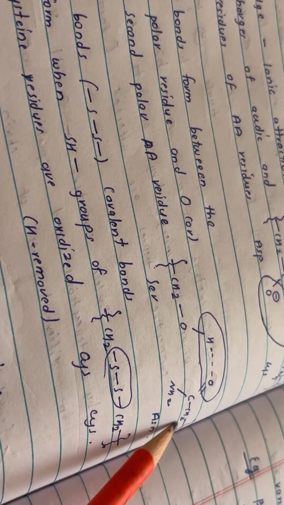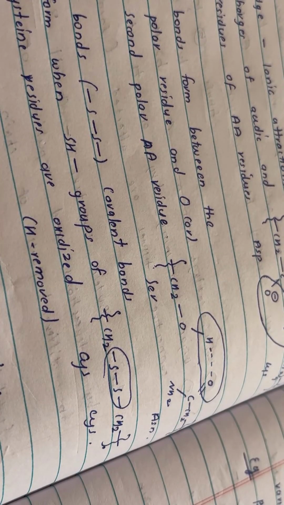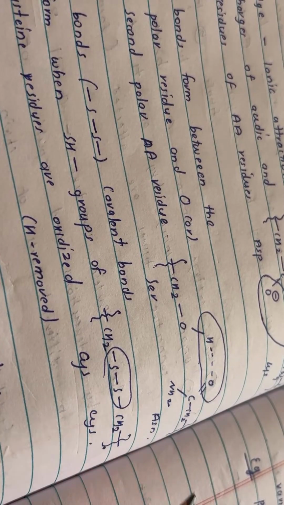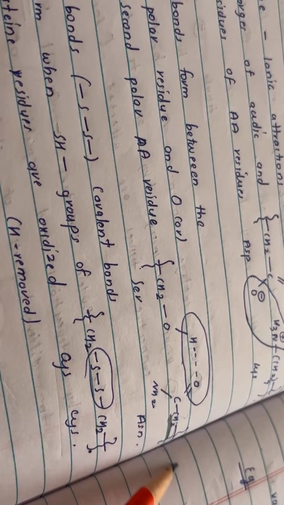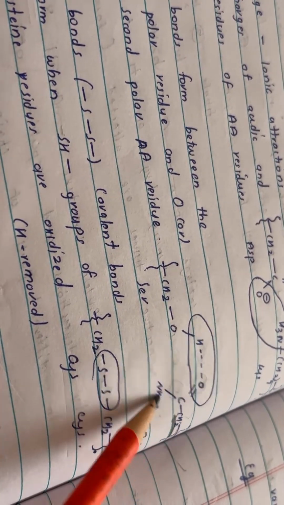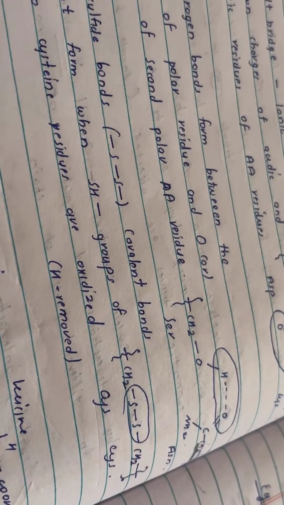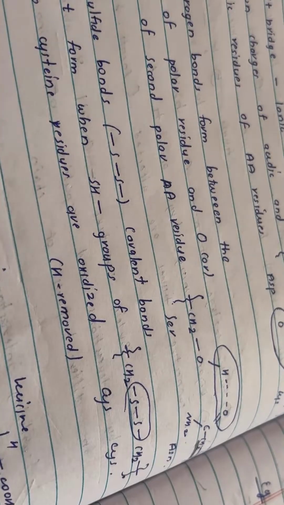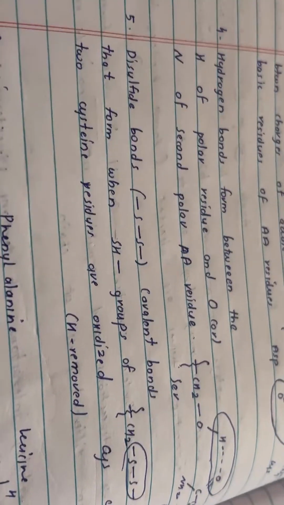So it is CH2COOHNH2, CONH2. Actually this is, yeah, CH2. Here we have only one CH2. So it is a hydrogen bond formed between H of one polar amino acid and oxygen or nitrogen of another polar amino acid residue.